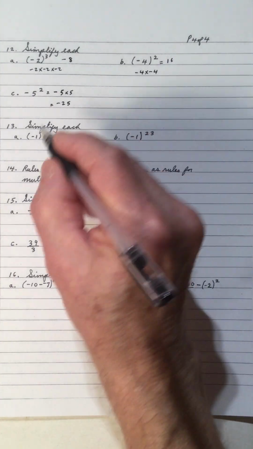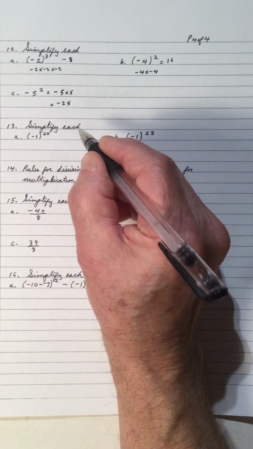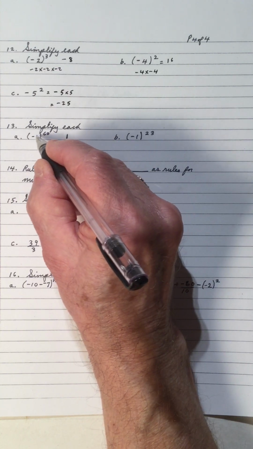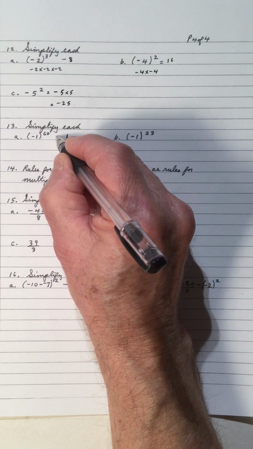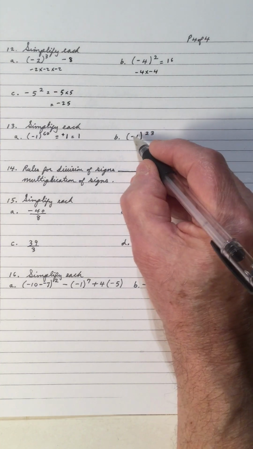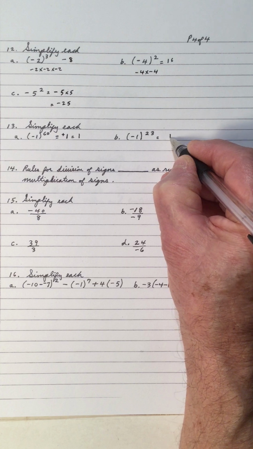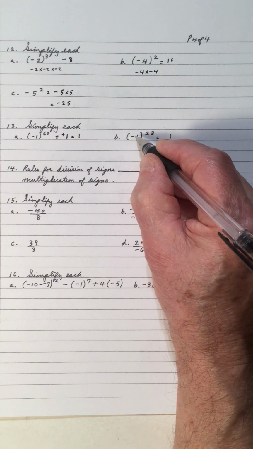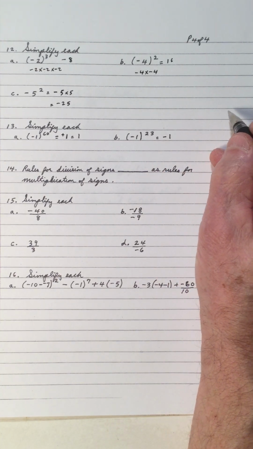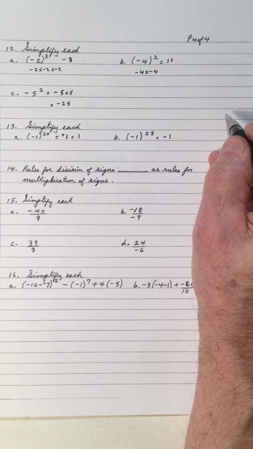Simplify each. We got a negative 1 to an even power. So 1 times 1 times 1 times 1 is 1. Because we have an even number of negatives, it's going to be positive 1. So that answer is just 1. We got a negative 1 to an odd power, so we still get 1. But because it's negative to an odd power, it's going to be negative 1. So negative 1 to an even power is positive. Negative 1 to an odd power is negative.